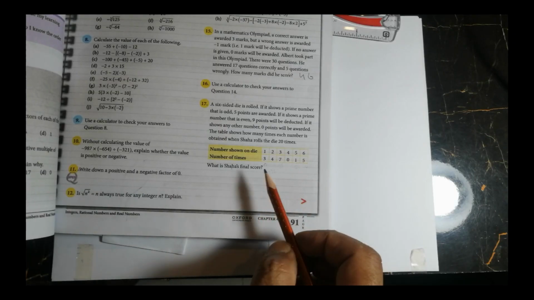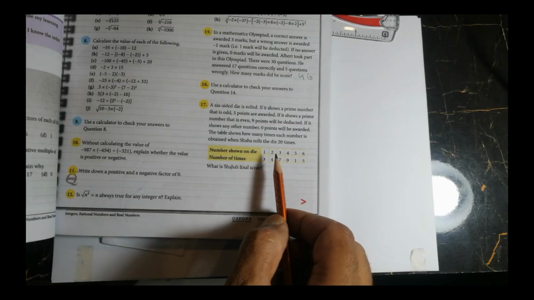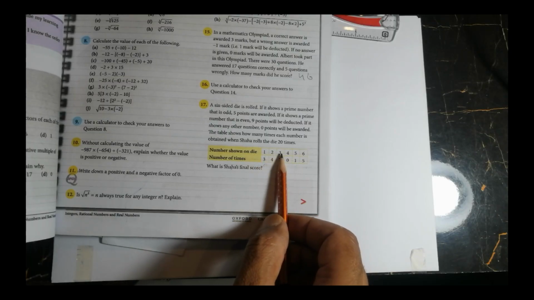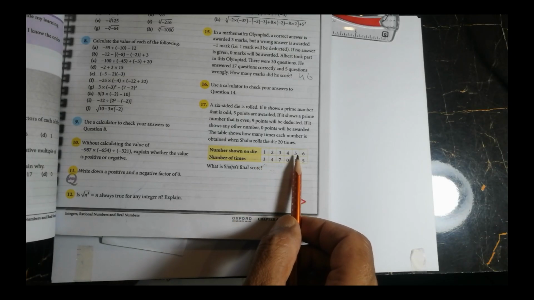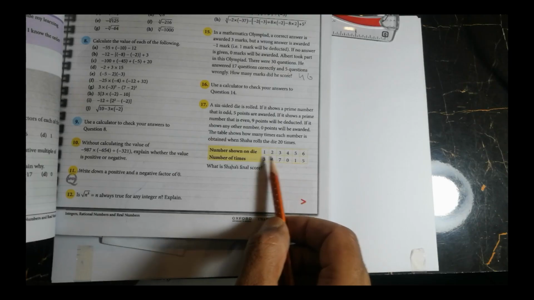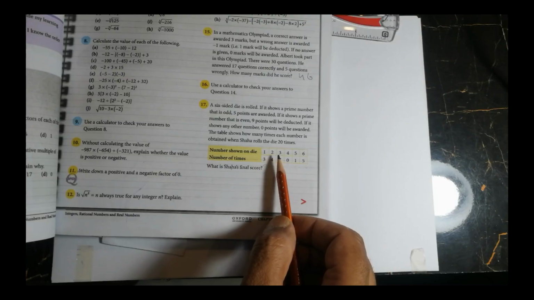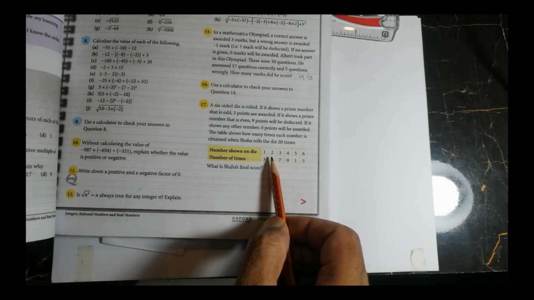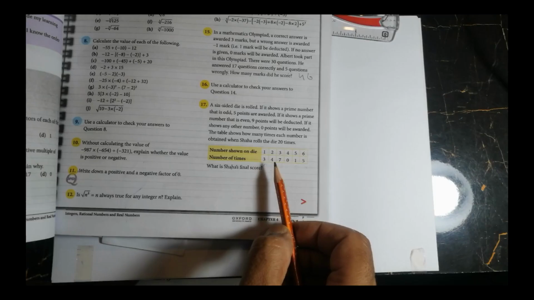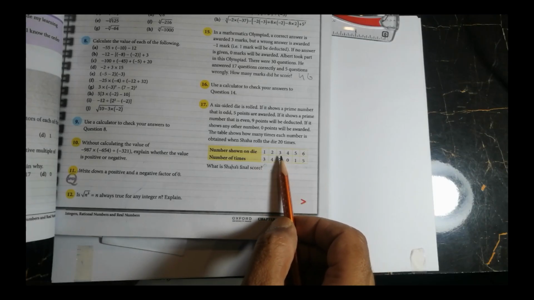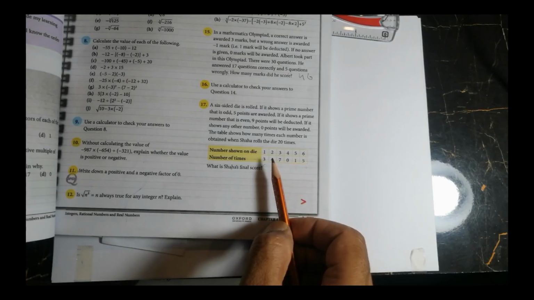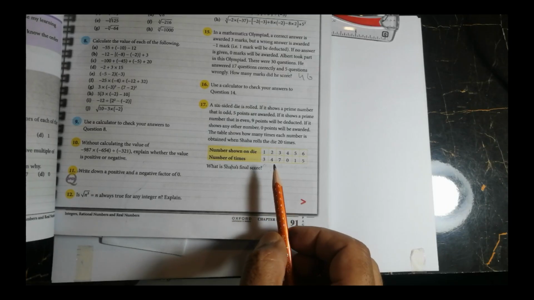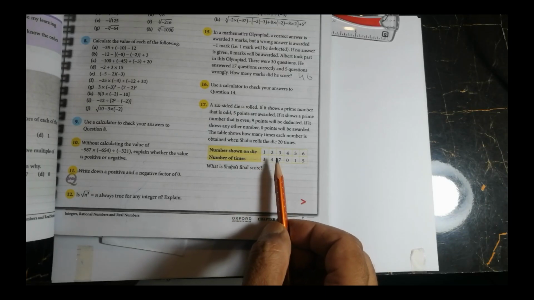So what are the prime numbers here? Prime numbers start from 2, and 2, 3, 5. These are prime numbers. But there are even prime numbers and odd prime numbers. The even prime number is 2, and the odd prime numbers are 3 and 5. Prime numbers actually start from 2.